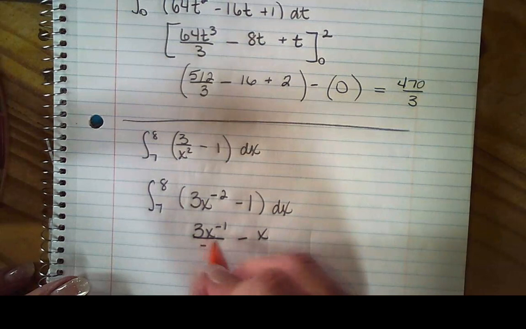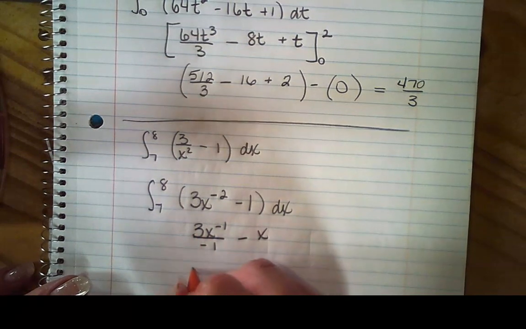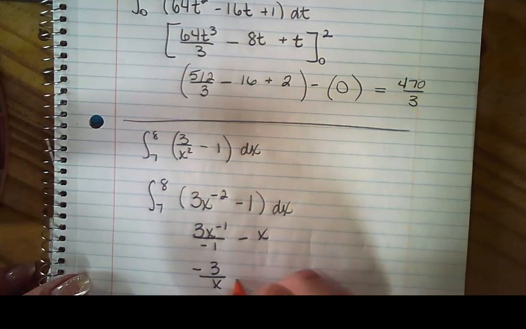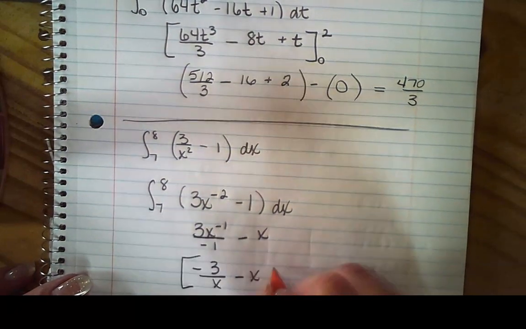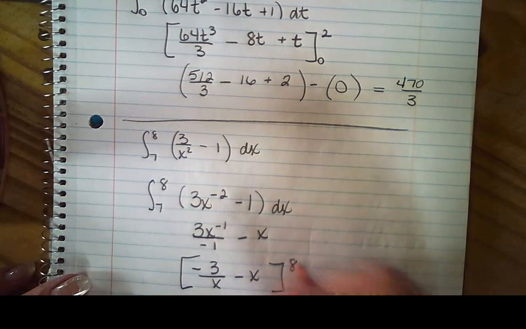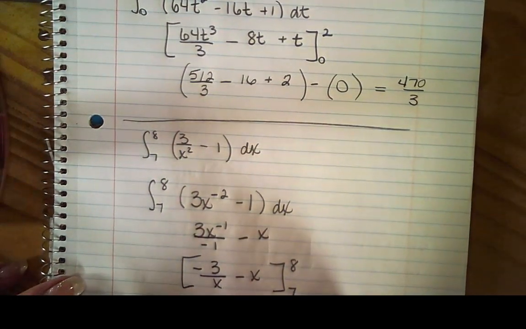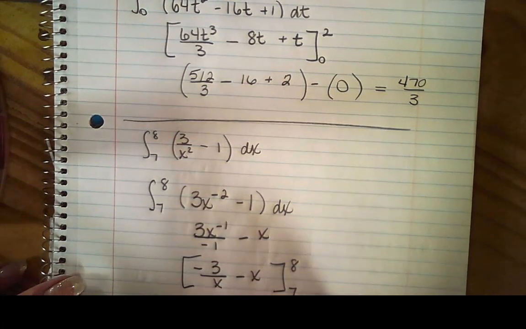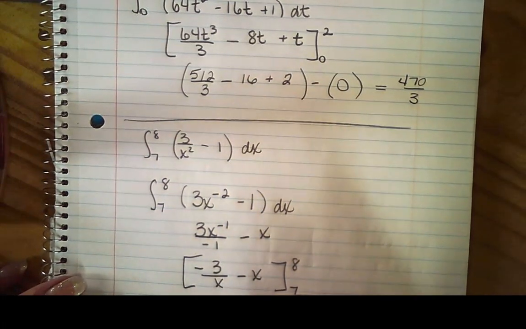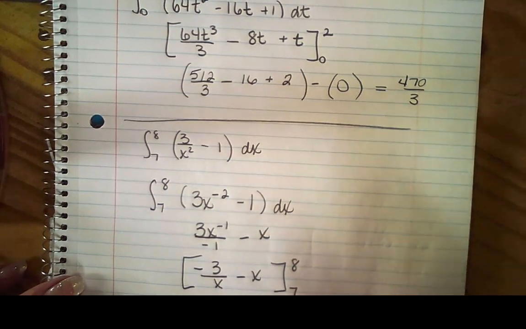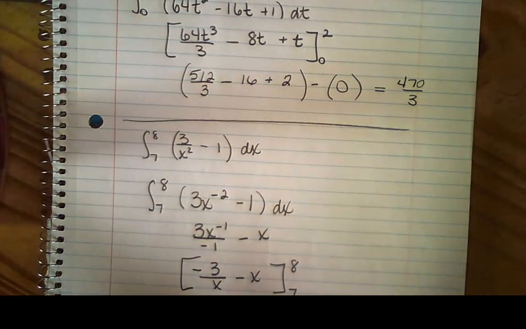And I'm just going to clean this up a little bit. So this term goes negative, and that x belongs in the denominator, minus x. And I'm going to go from 7 to 8. So shove in an 8, I get a negative 3 eighths minus 8, minus, shove in a 7, negative 3 sevenths minus 7. And then you can do the math from there.